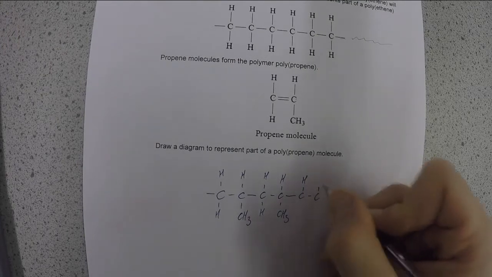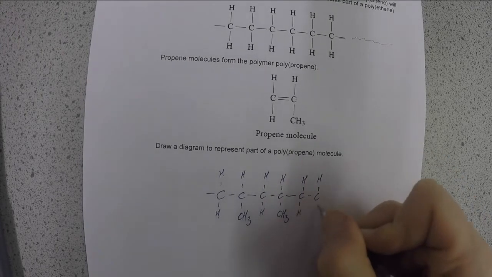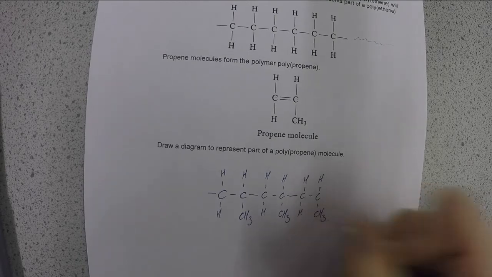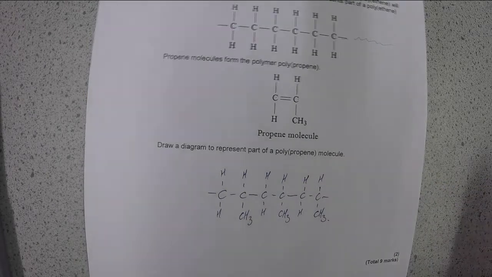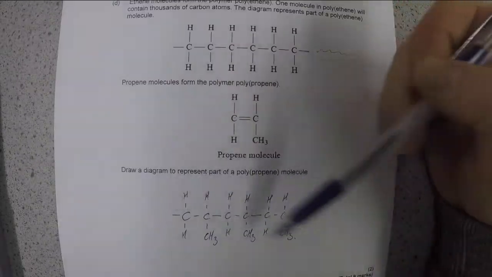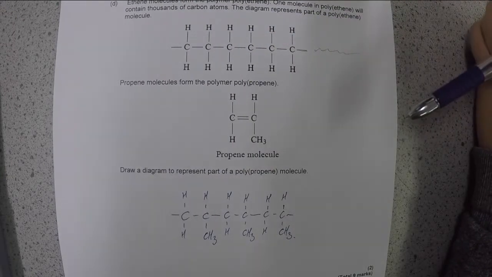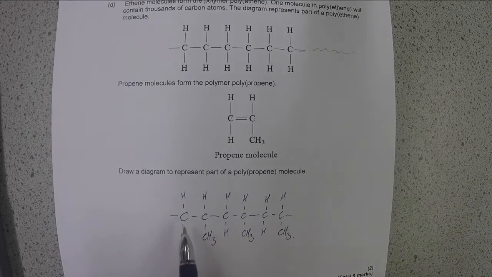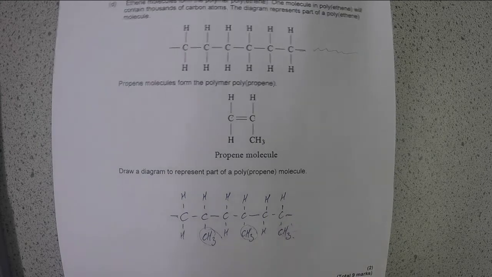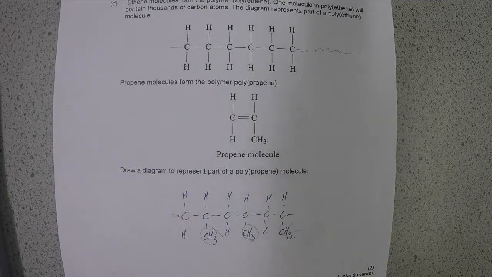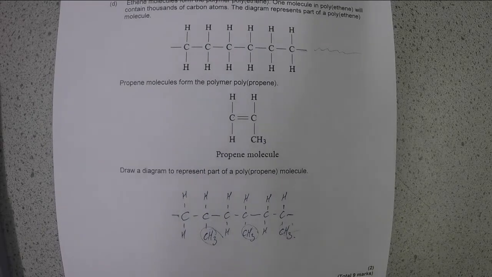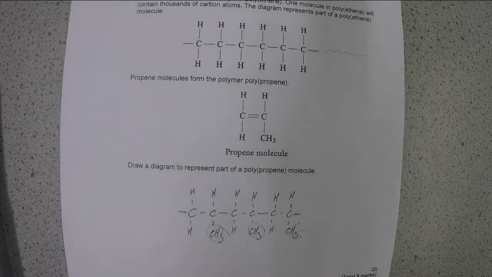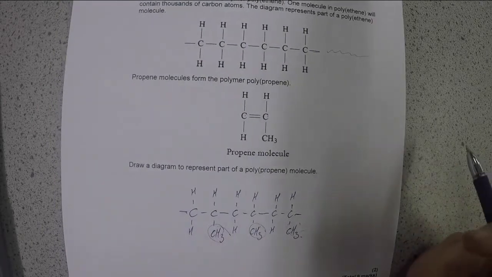And this is going to go on and on and on. But for your sakes and mine, I'm going to only do 6 carbons because that's what's in the diagram at the top. I've got to get my mark, I've got to make sure my CH3 groups are there every time. I've got to make sure that my bonds at the sides are sticking out because remember it's still going to attach on to another ethene. And I want to make sure I've got single bonds throughout.